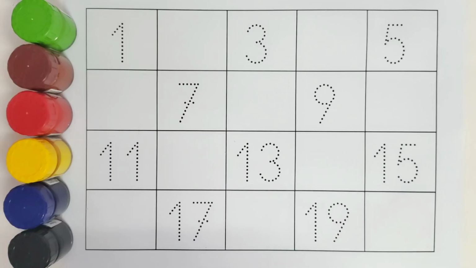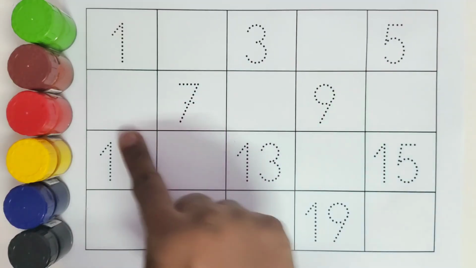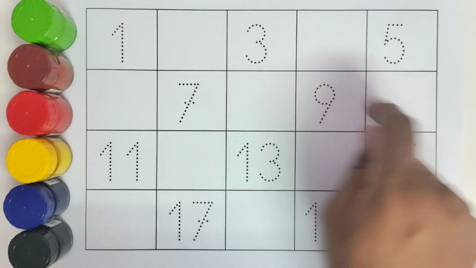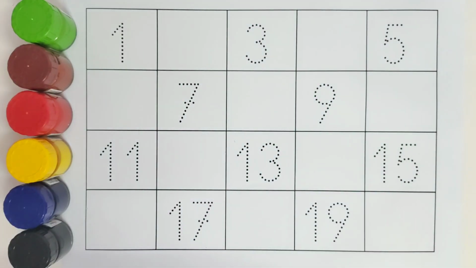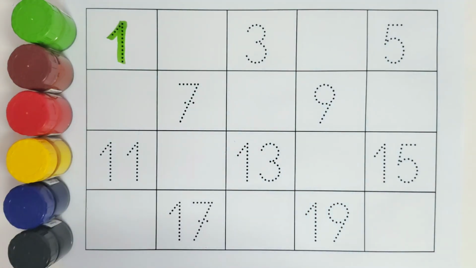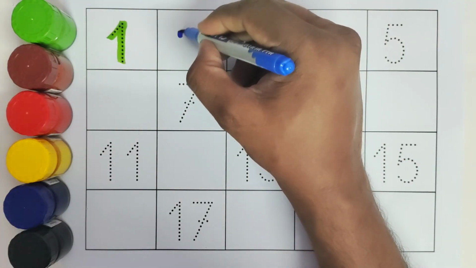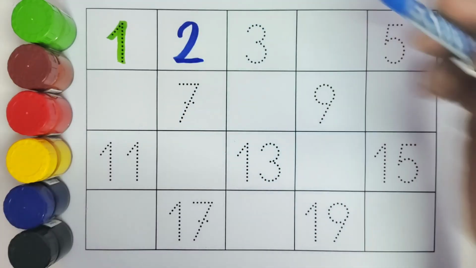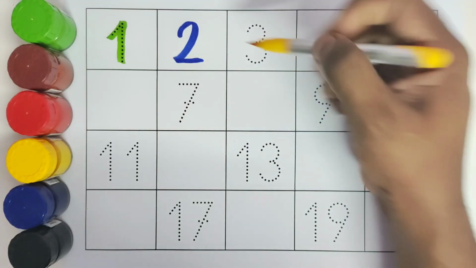Today we are going to learn the numbers. We will be coloring all these numbers and find the missing ones. Let us get started. This is 1. What comes after 1? 2. Number 2. This is 3.